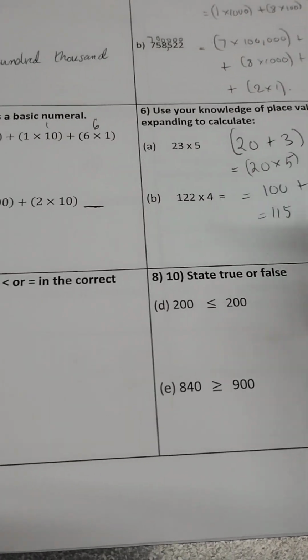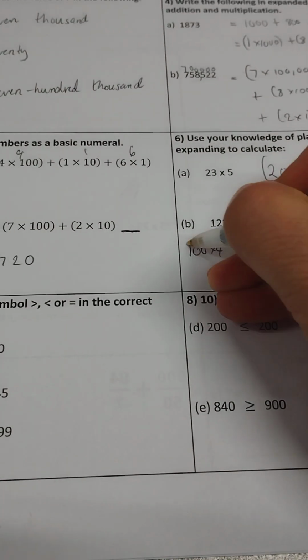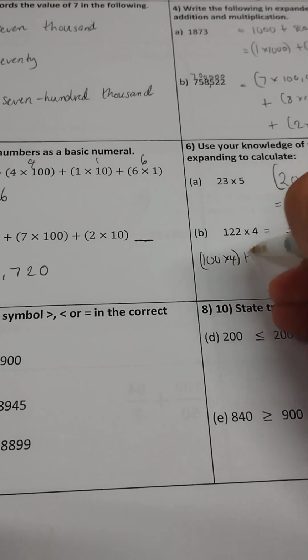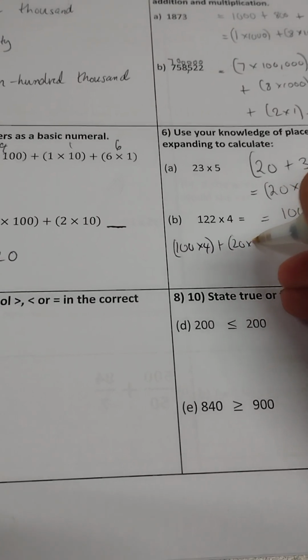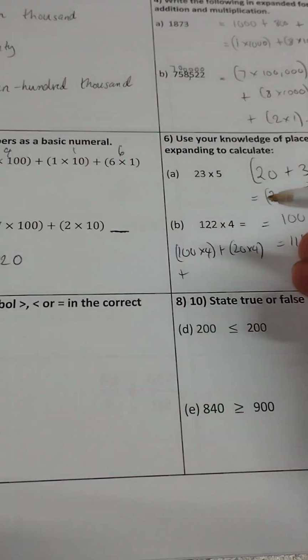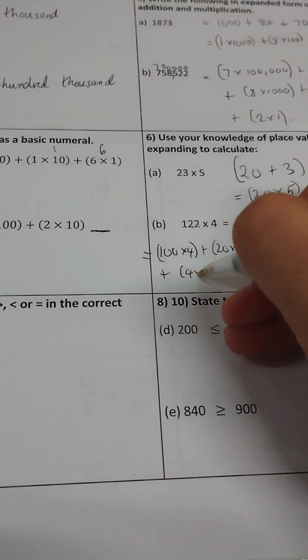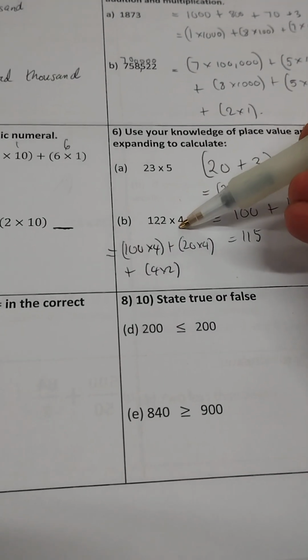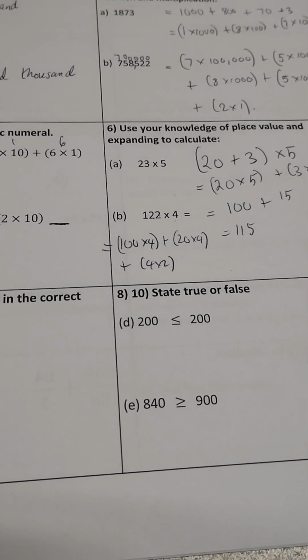So I'm going to have 100 times 4, and then plus that 2 is really 20. So plus 20 times 4, and then plus 4 times 2 ones. So all we're doing is getting the 4 and multiplying it with each of these digits, but according to their place value.